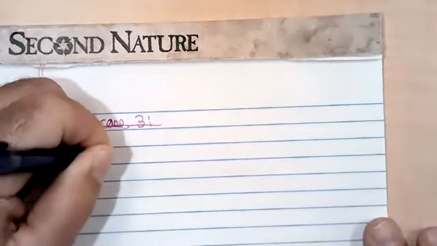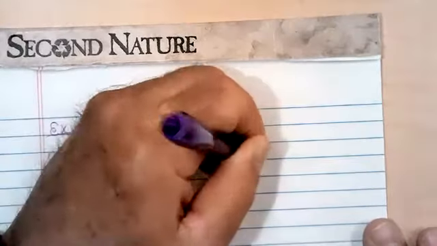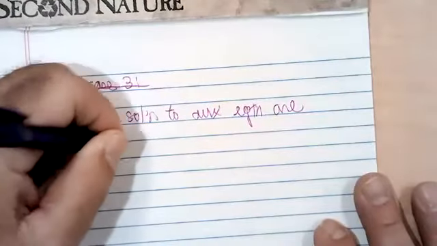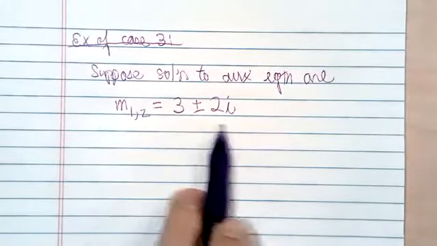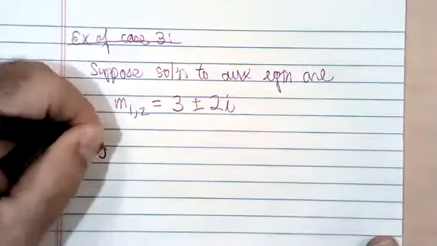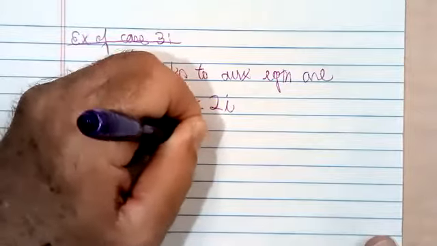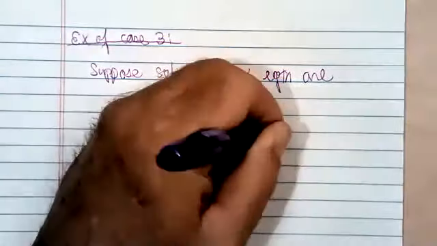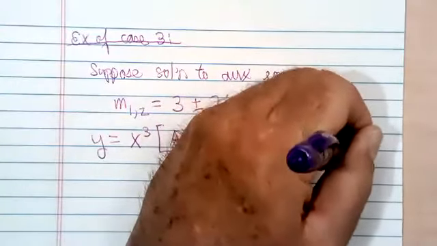Suppose the solutions to the auxiliary equation are m1 and 2 equals 3 plus or minus 2i. So we can stop saying mu and nu now. We know what they are. Mu is 3, nu is 2. But the solution is going to be this. x cubed, general solution, a cosine nu log x plus b sine nu log x.